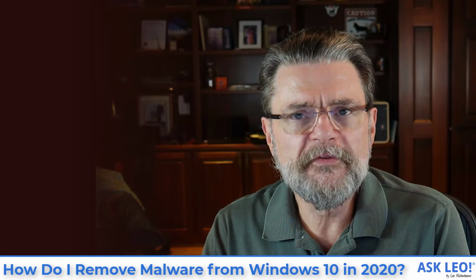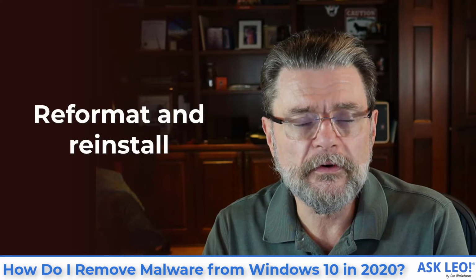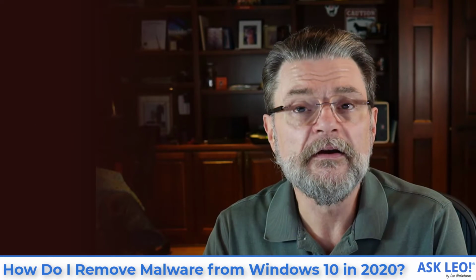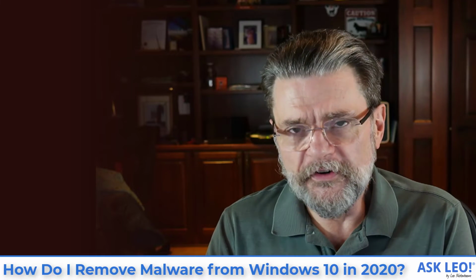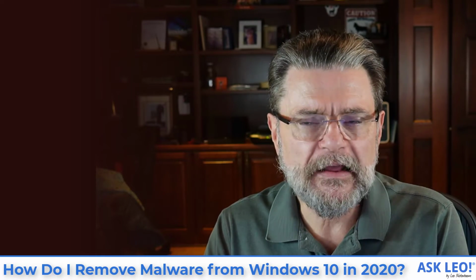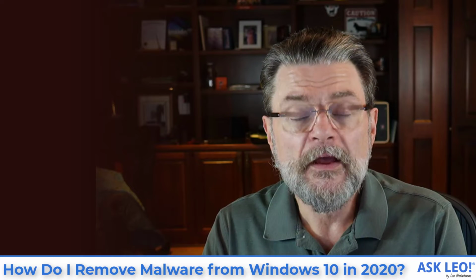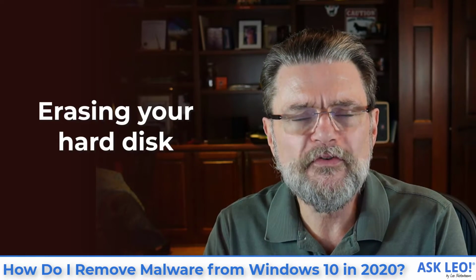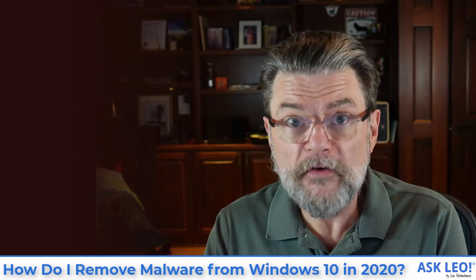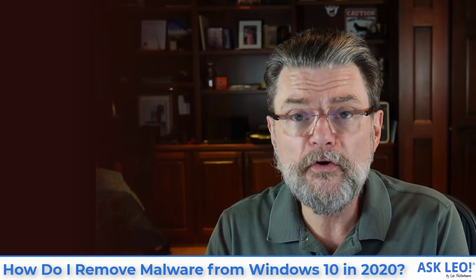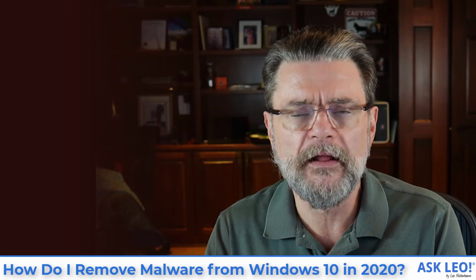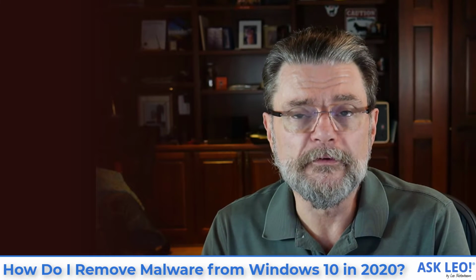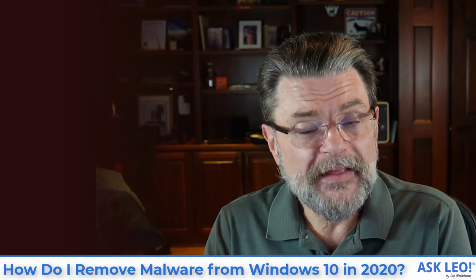The solution that comes up next is to then reformat and reinstall Windows and all your applications and restore your data from scratch. It's that first step, that reformat, that guarantees the malware will be gone. Reformatting means erasing your hard disk, removing everything on it. You're removing Windows, you're removing your programs, you're removing your data, but you're also removing the malware because it's the only way you know at this point to be able to remove the malware. And yep, that's a painful solution.